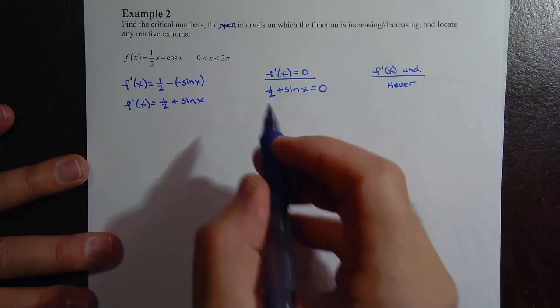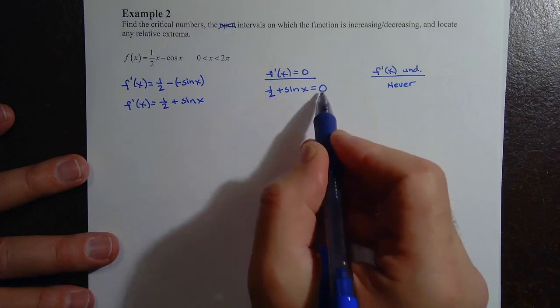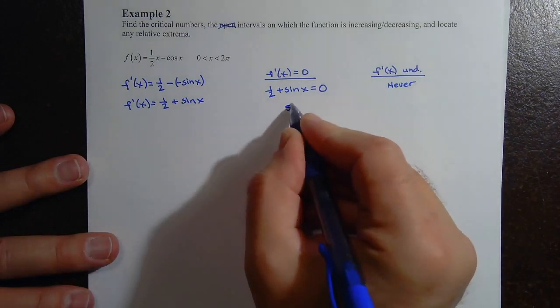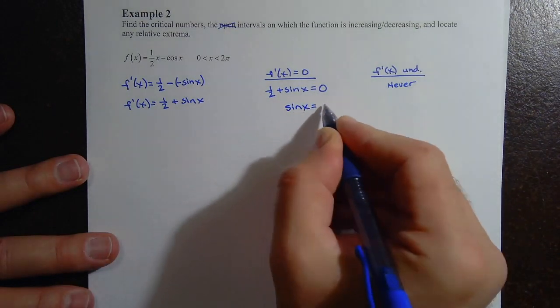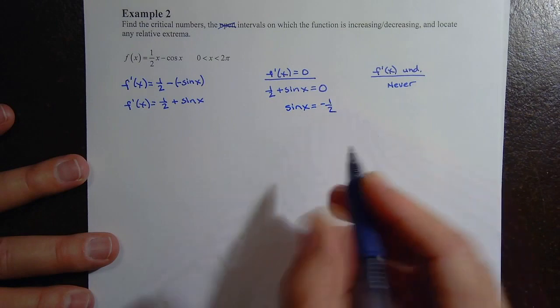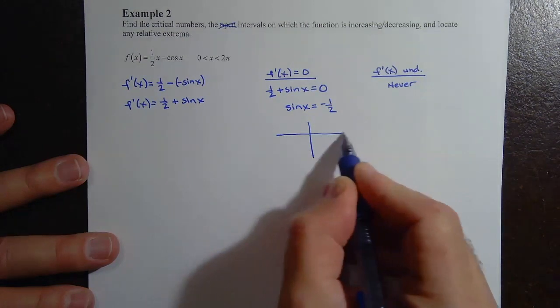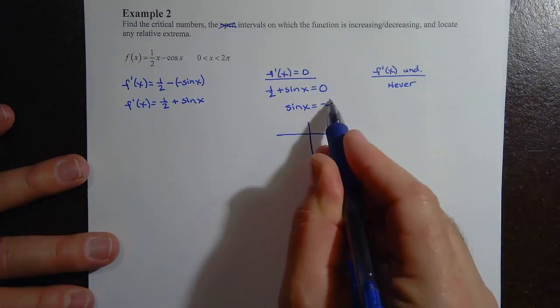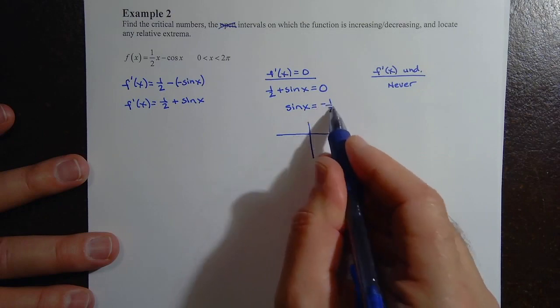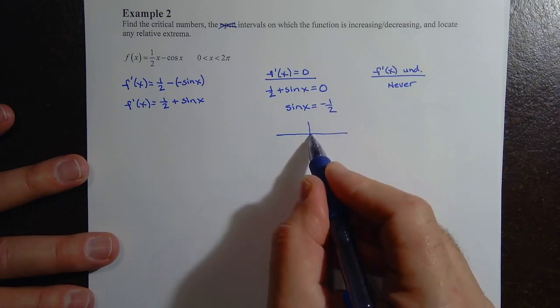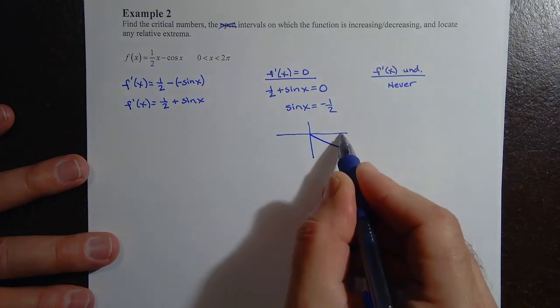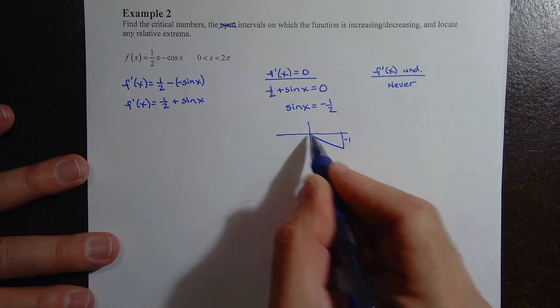Okay, so then to solve this, I'm going to move my 1/2 over. So this makes sine of x equal to negative 1/2. Okay, so I'm going to draw a trig diagram for this. I know my sine of x is y over r, so I know my y is going to have to be negative because r is never negative. So that means down here, my y is negative 1 and my r is 2.